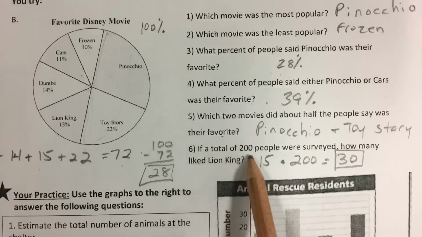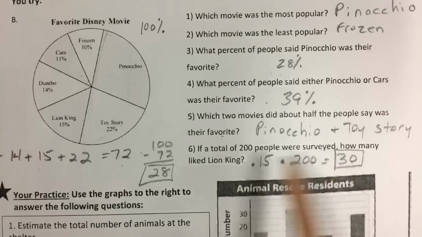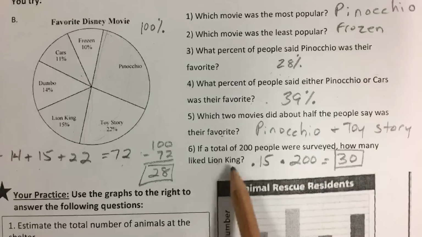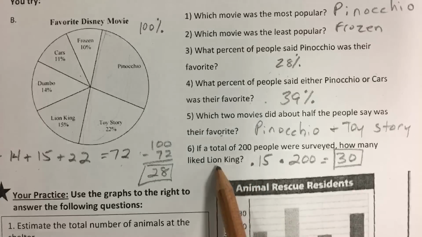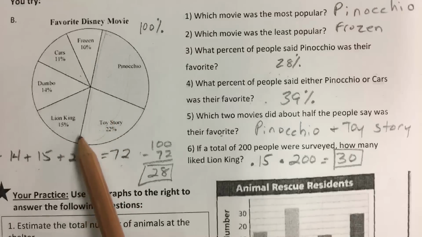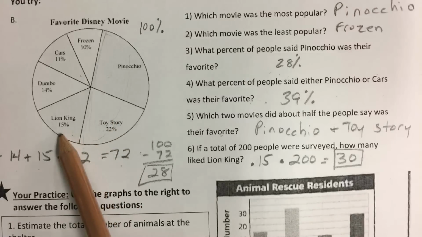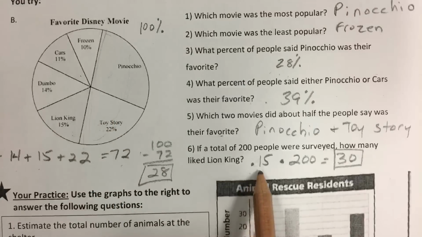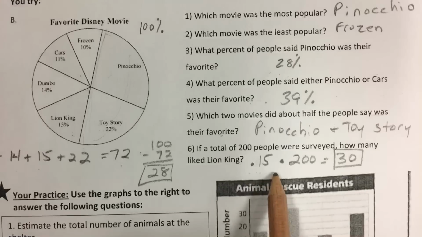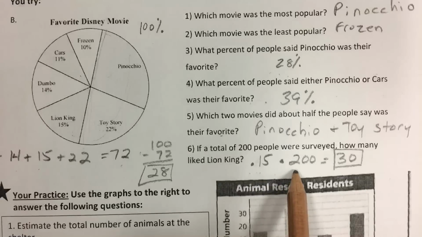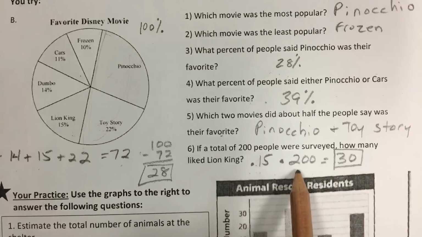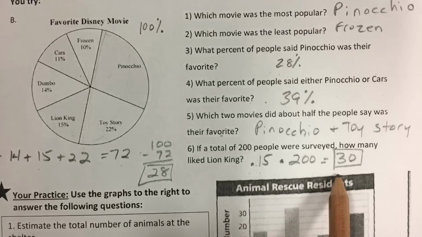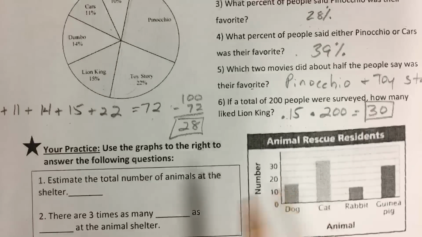If a total of 200 people were surveyed, how many liked The Lion King? Your total amount of people is 200. So what we want to do is look at Lion King, 15%. Let's convert that to a decimal, 0.15. If we multiply that by the total amount of people that were surveyed, you would get 30. 15% of 200 is 30 people. And that's how you find your answer. The rest of it is for you to practice on your own.